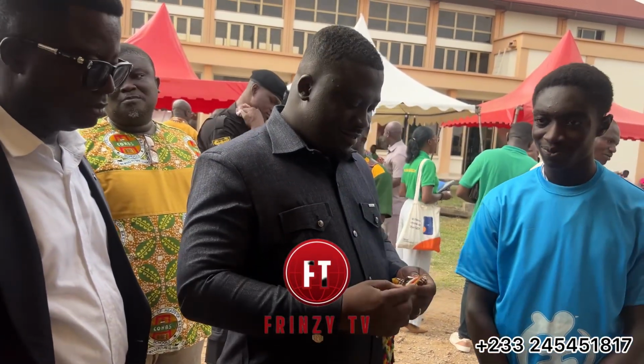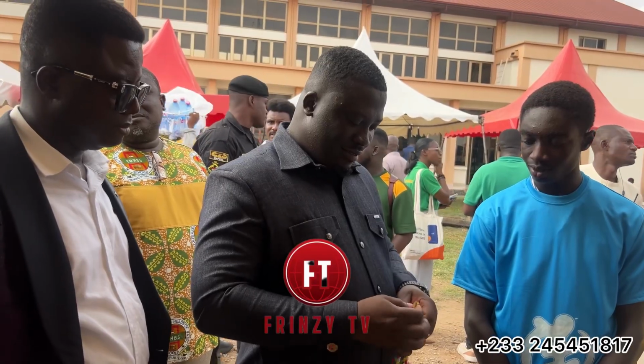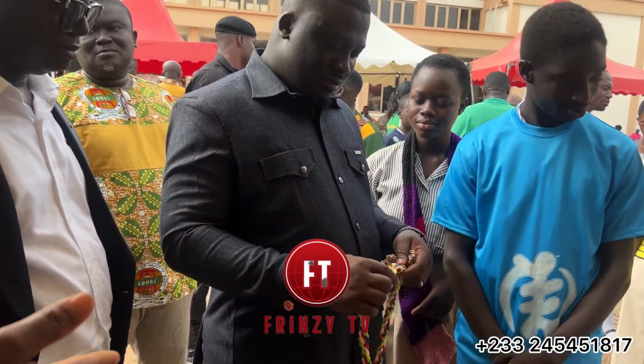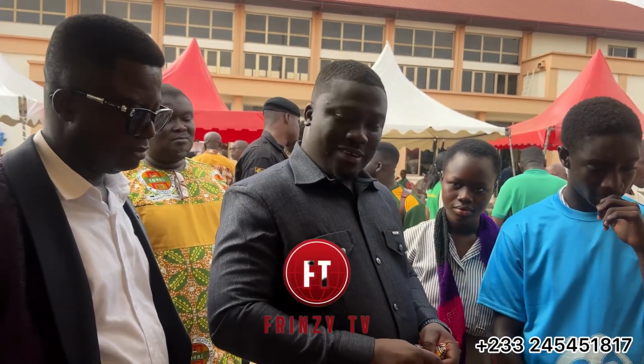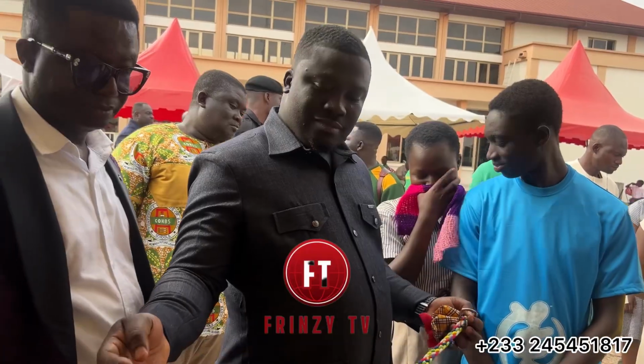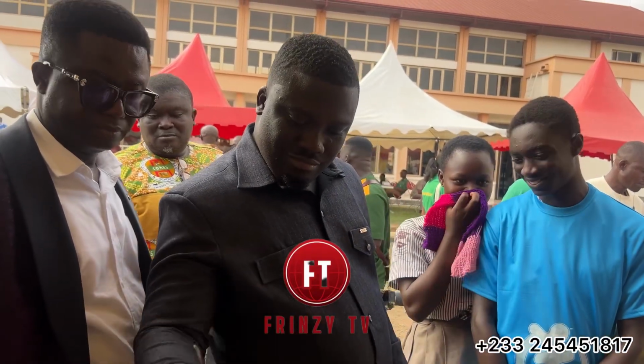I realized that sometimes some of the students they come to school without wearing the belt. So I told them how they can make their own belts. So when you come to our school, most of the students they use our school currency to make this one. They wear them.